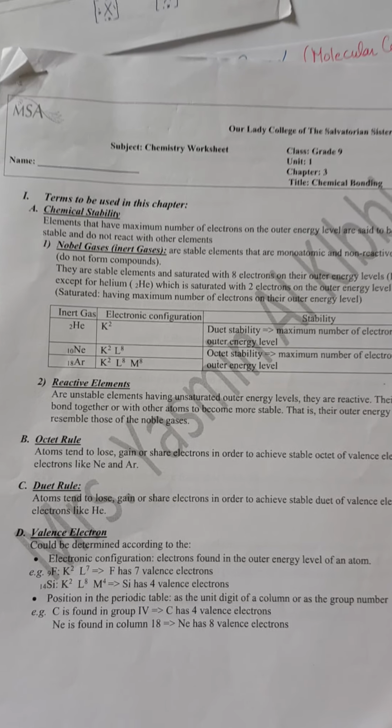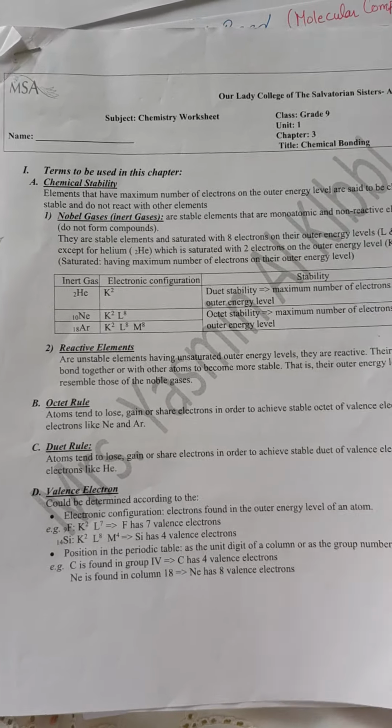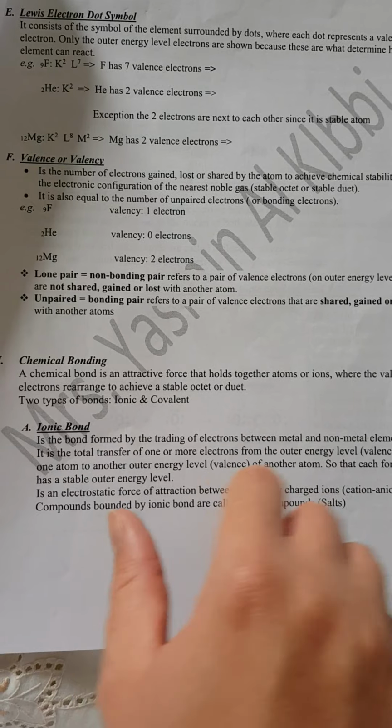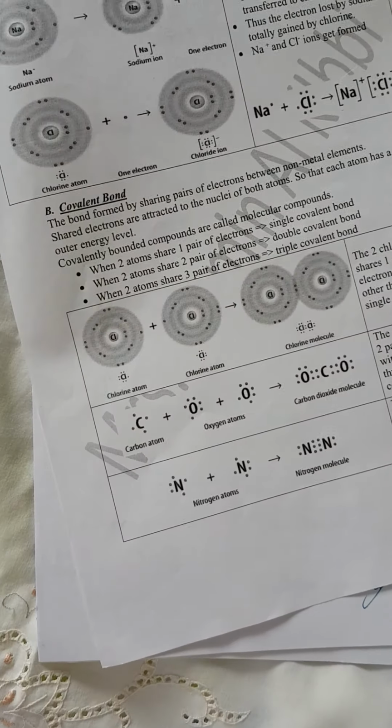Grade 8, we are going to continue the second part of the chapter on chemical bonding. We have already ended the part related to the ionic bond. Now we are going to explain the part related to the covalent bond.